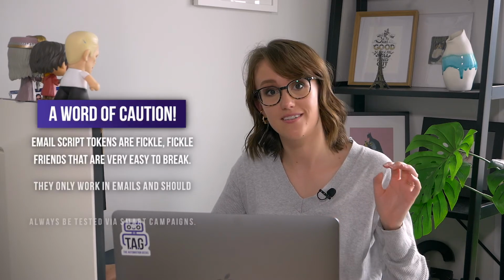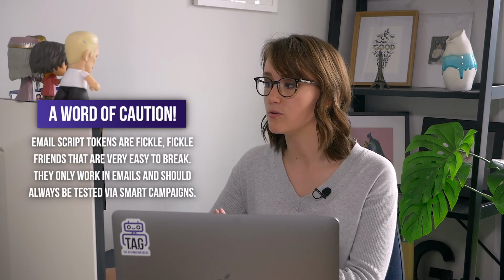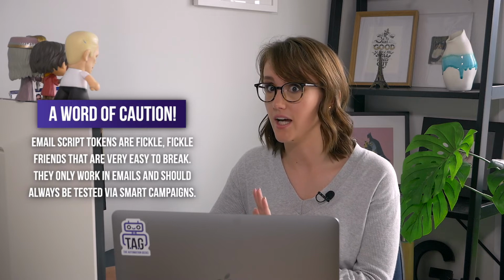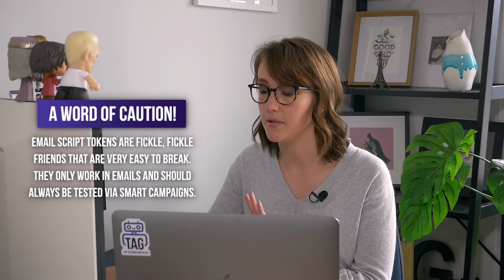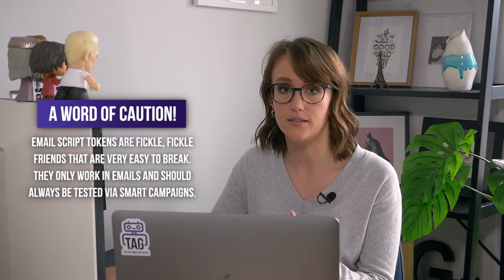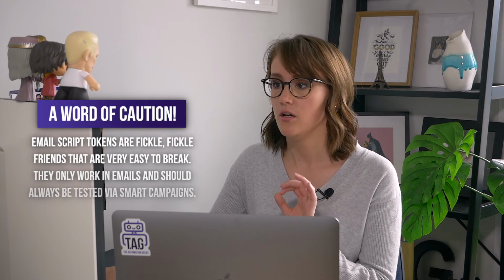They're complicated. They're called email script tokens because they only work in email. You cannot use them in landing pages. And also you want to be really careful with using them when you are not familiar with how they work, because they're very easy to break, and sometimes you won't know that they're broken until it's customer facing that there's an issue. So the preview of an email won't always show you when an email script token is not working as you expect it, and sending a sample also won't always.